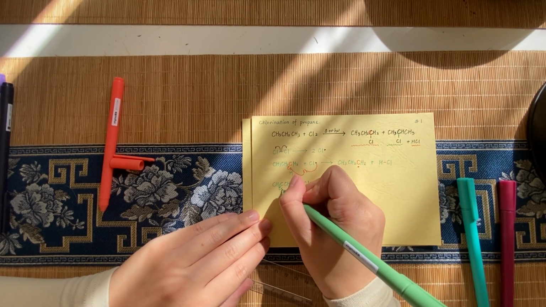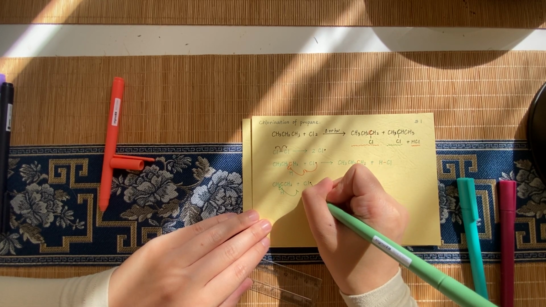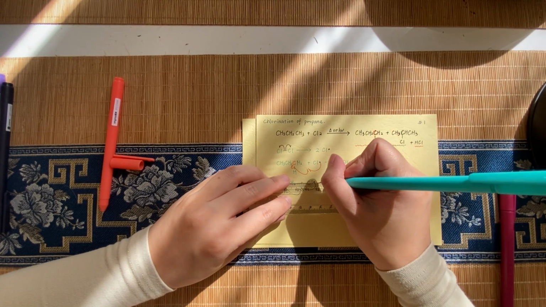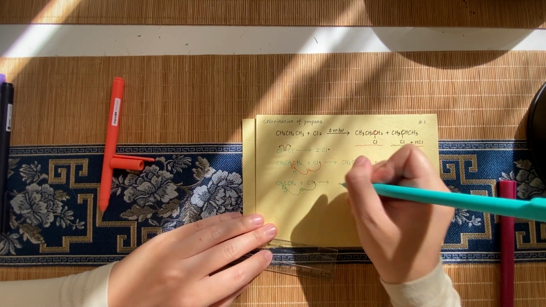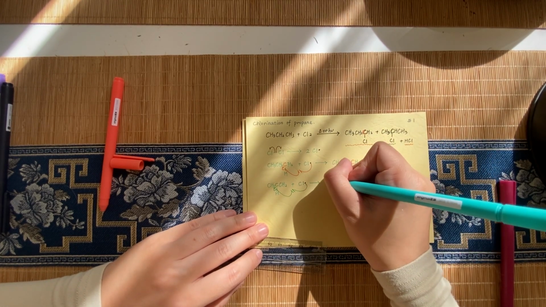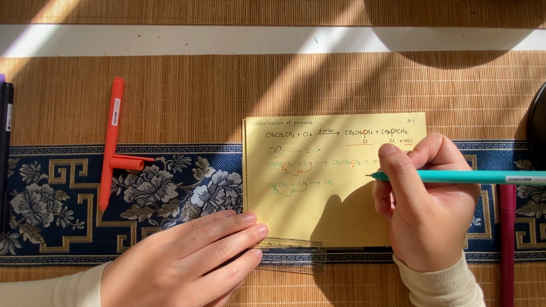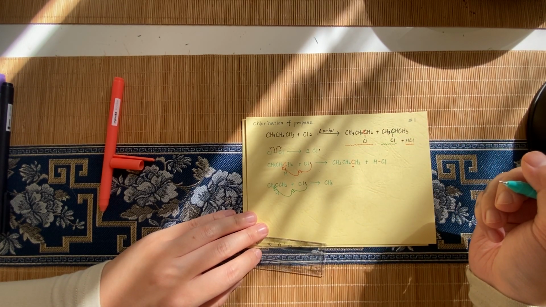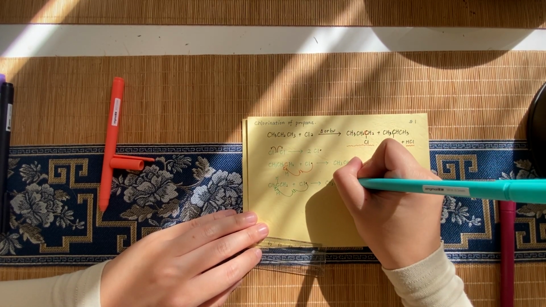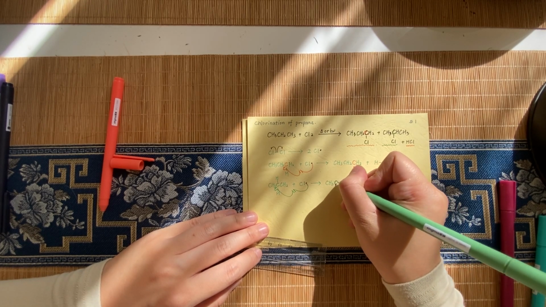Okay, this bond forming. Did I miss a hydrogen? Yes. This is what happens when you try to color code.